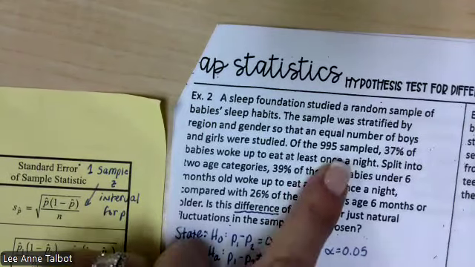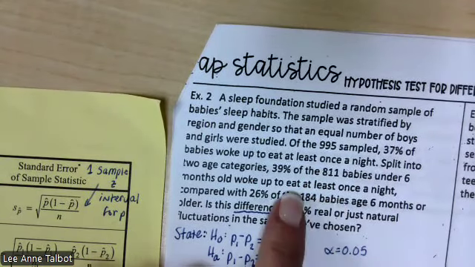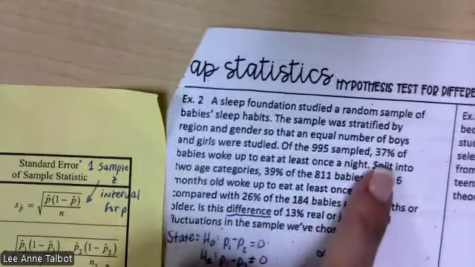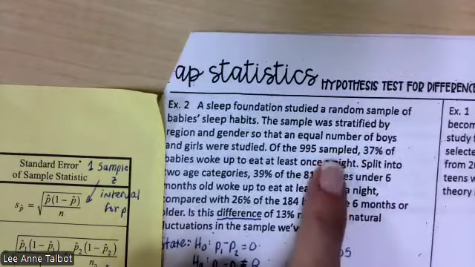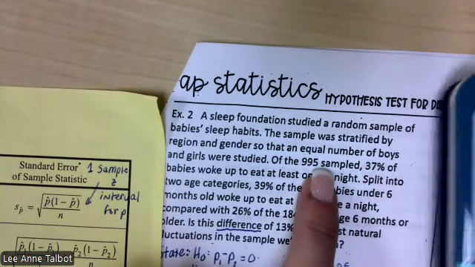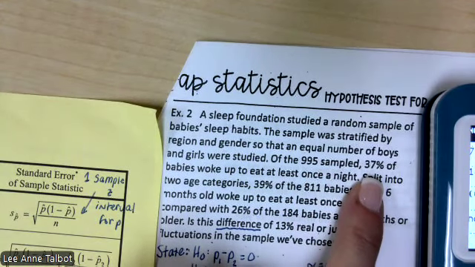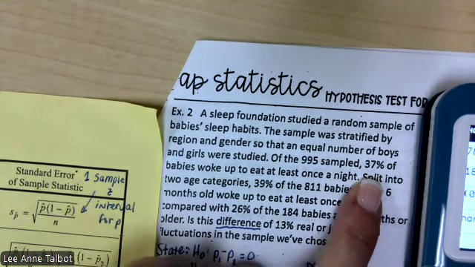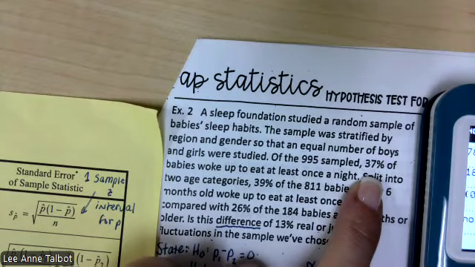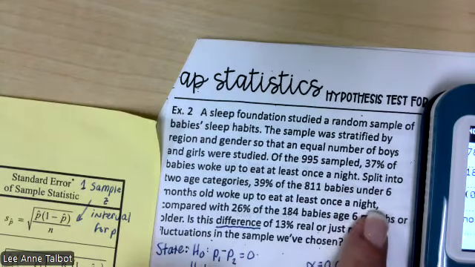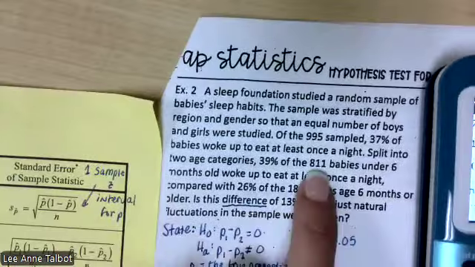Okay, so it looks like it's 0.37. Oh, they gave it to us, didn't they? They cheated. Okay, you're never ever going to have that, no problem. So we're just going to go here.